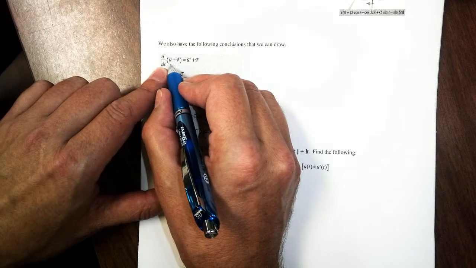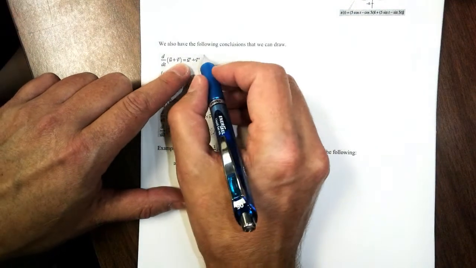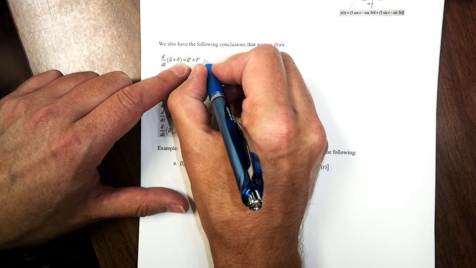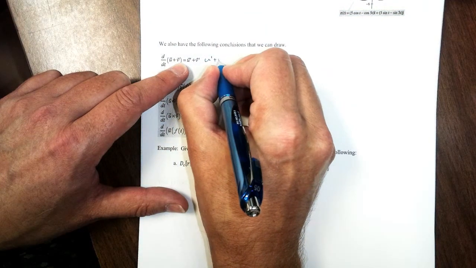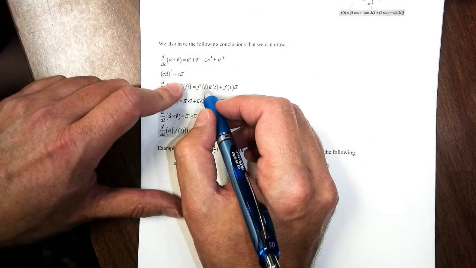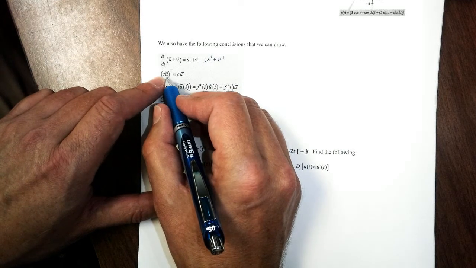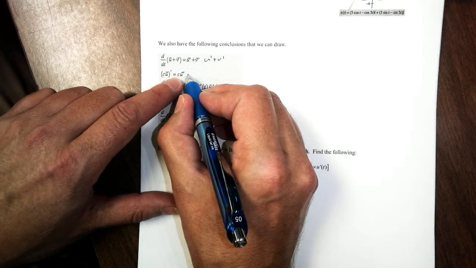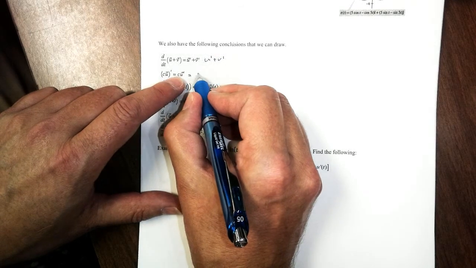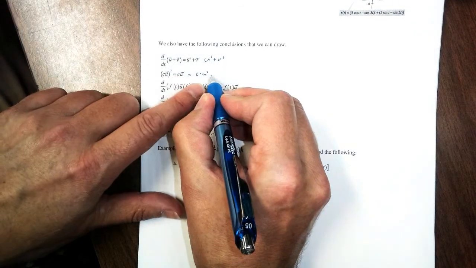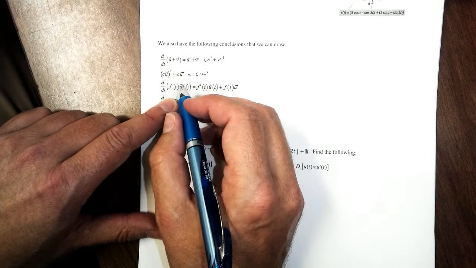One, the derivative of u plus v is just u prime plus v prime. These are kind of hard to see. If we look at this one, the derivative of a constant times u is just a constant times the derivative of u. So it's just see you later, alligator.